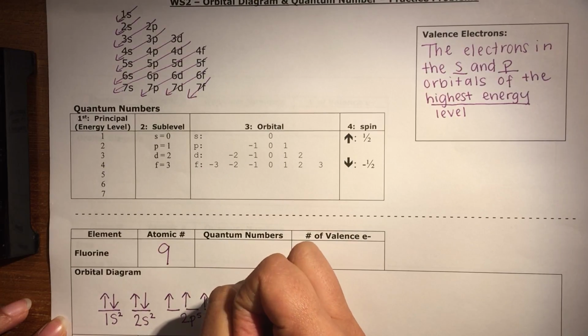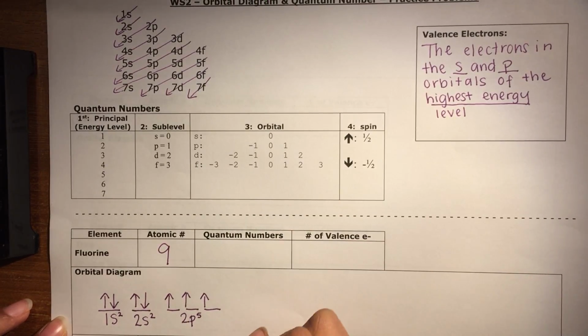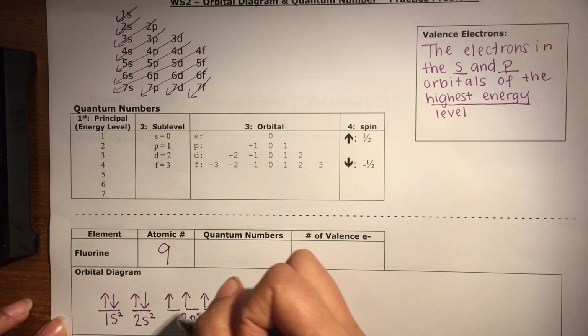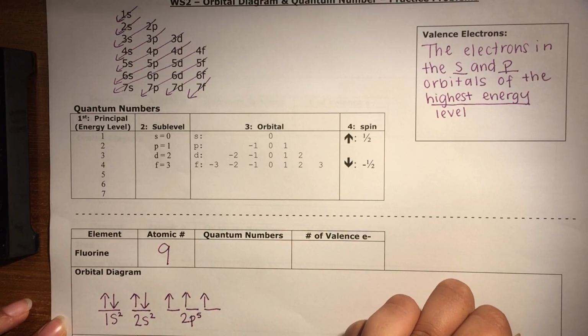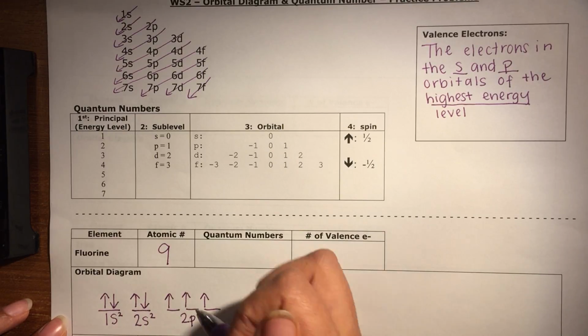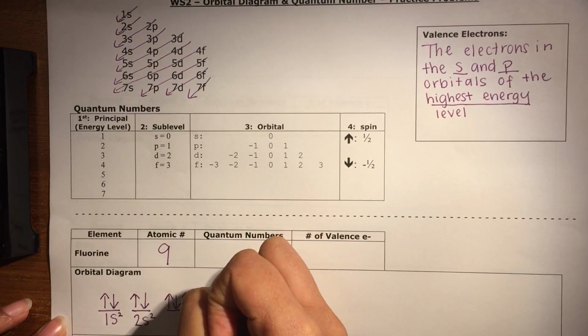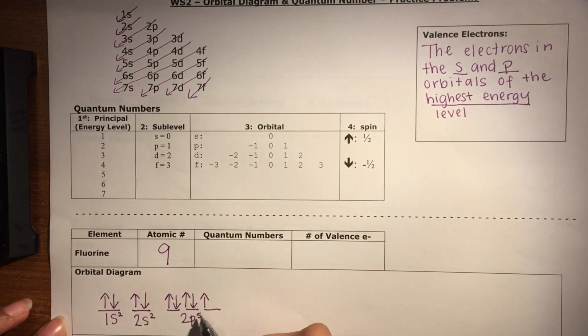For some people, it's easier to draw the arrows and then put these exponent numbers, so in the next problem, I'll do it that way if this way is confusing. So 1, 2, 3, 4, 5, 6, 7, 8, and 9. Those are my 5 arrows.